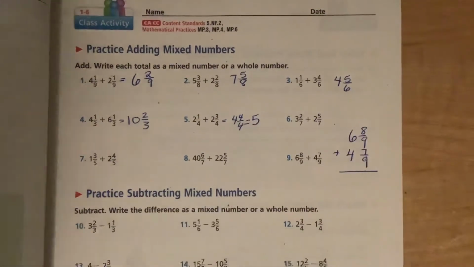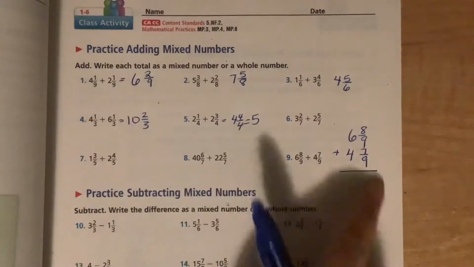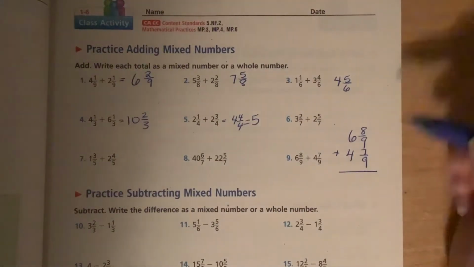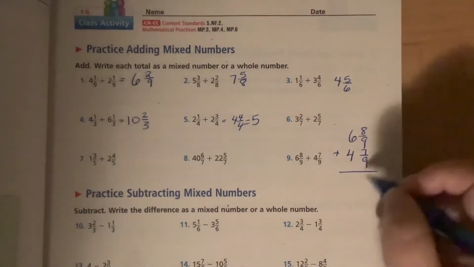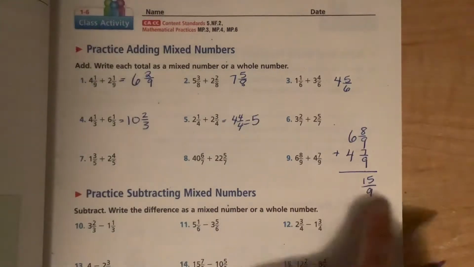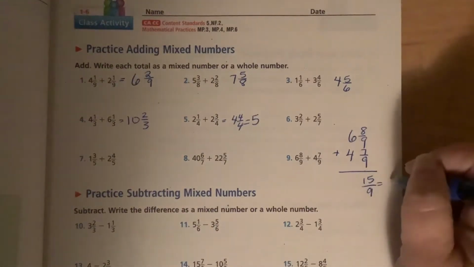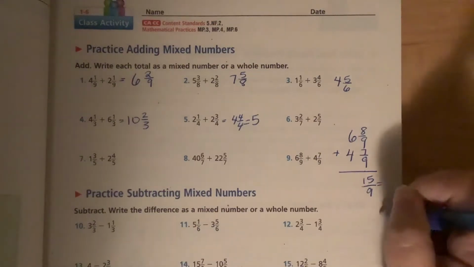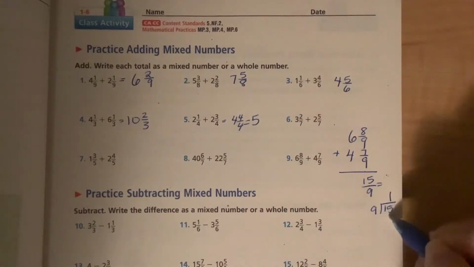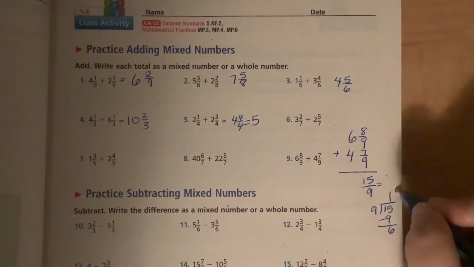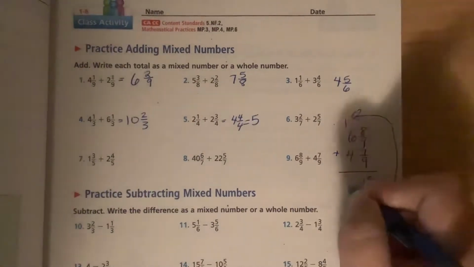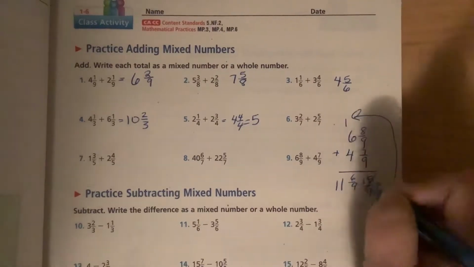Now, like I said yesterday in class, I don't add very well. These are pretty easy, I can do in my head, but for these I might want to write them vertical. Well, 8/9 plus 7/9 is 15/9, and we know that with an improper fraction, we've got to turn that into a mixed number, which would be 15 in the house, 9's knocking at the door. 9 goes into 15 one time with 6/9 left over. The 6/9 is our fraction, and I'm going to carry the 1 over there. So it's now 11 and 6/9.